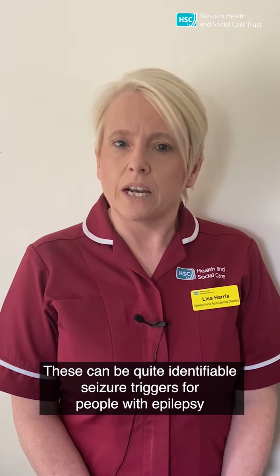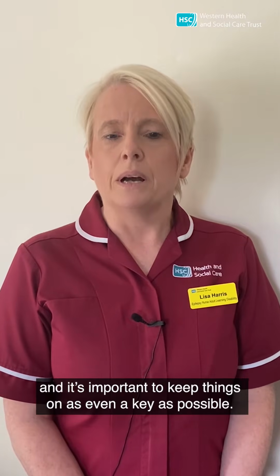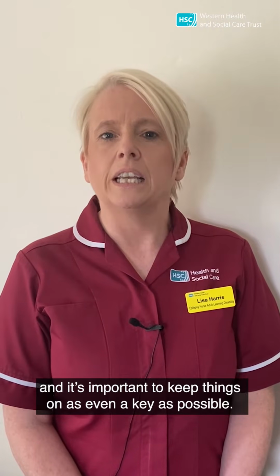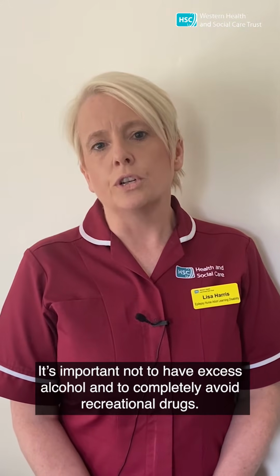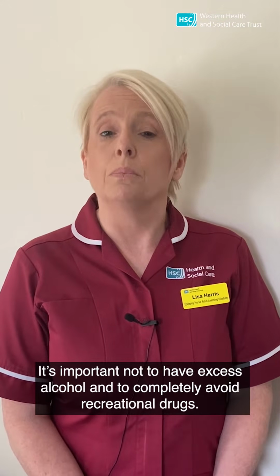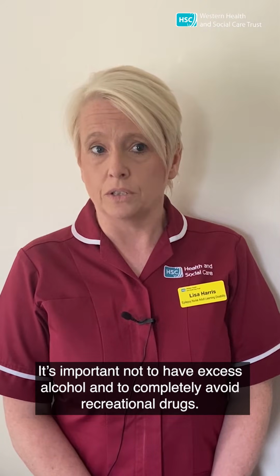Stress, distress and excitement. These can be quite identifiable seizure triggers for people with epilepsy, and it's important to keep things on as even a keel as possible. Alcohol and recreational drugs. It's important not to have excess alcohol and to completely avoid recreational drugs.